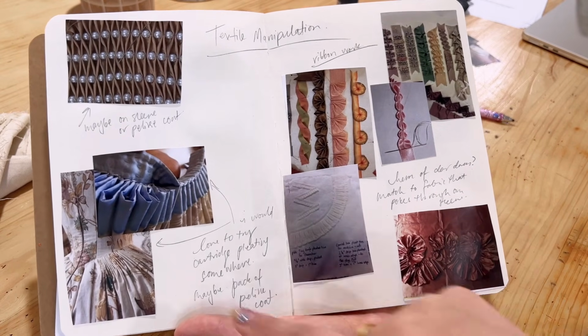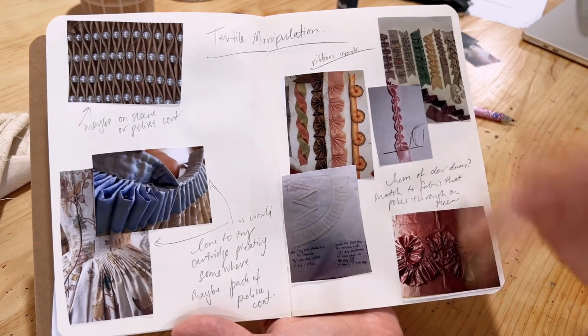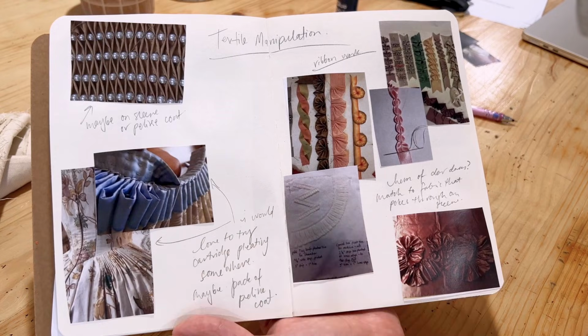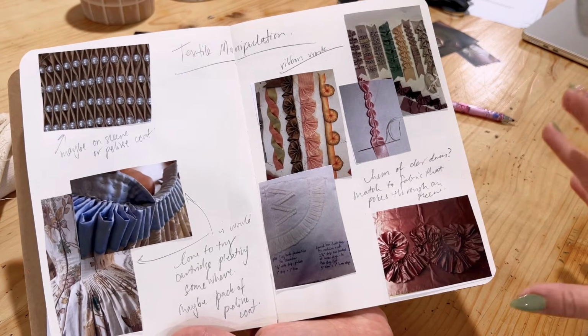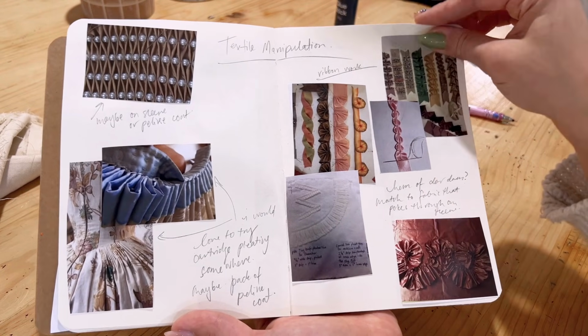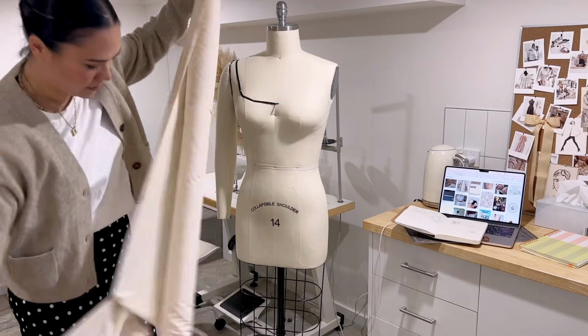These are just some more textile manipulation ideas. I'd love to do some cartridge pleating. I know that's more the previous eras, but that could be cool at the back of the police coat. I love all this ribbon work. I think traditionally that was more done on the hem of the dress. That could be a cool way of adding a bit of detail to the hem.